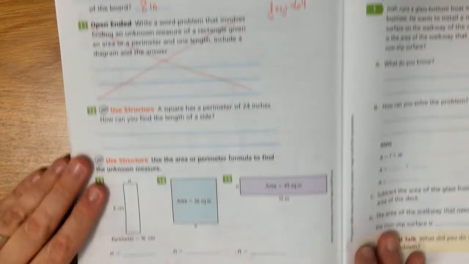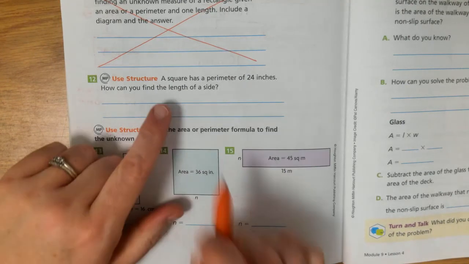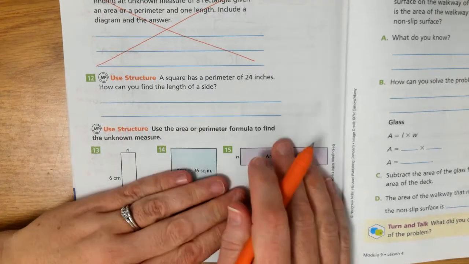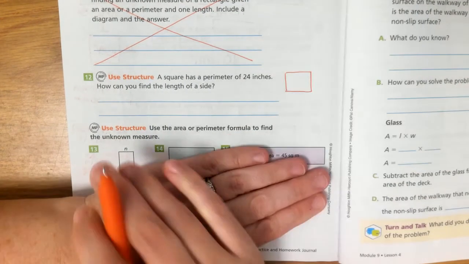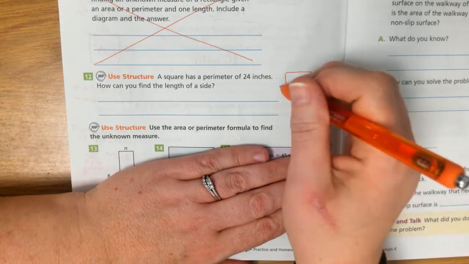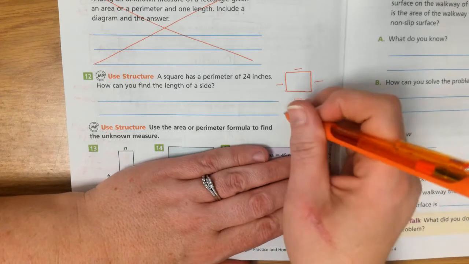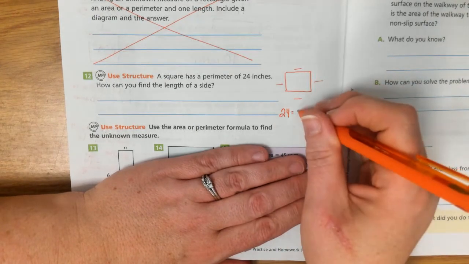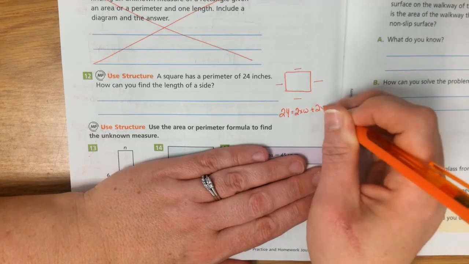Okay, we're going to skip number 11 and move on to number 12. A square has a perimeter of 24 inches. How can you find the length of a side? Okay, so this one's tricky too. We know it's a square, so all the sides will be the same, right? And the perimeter is 24. So it would equal 24 equals 2 times W plus 2 times L.